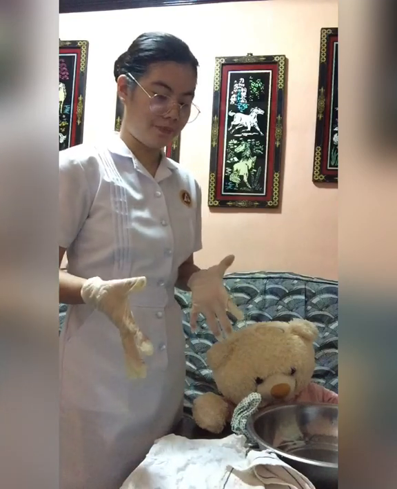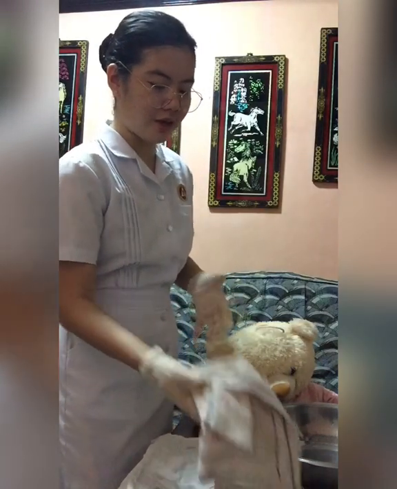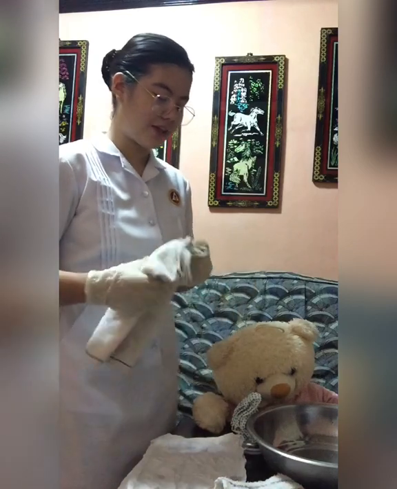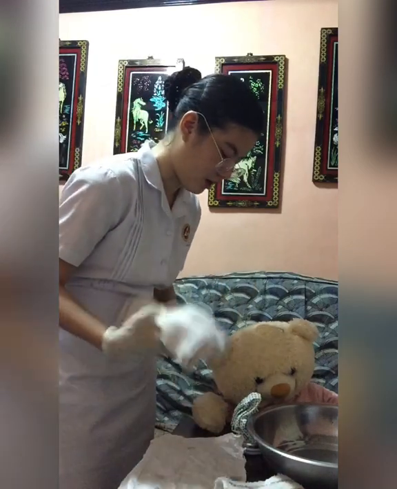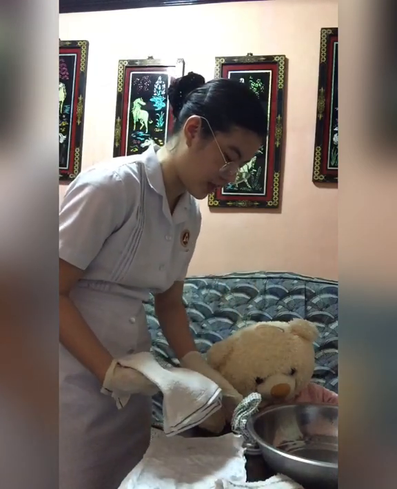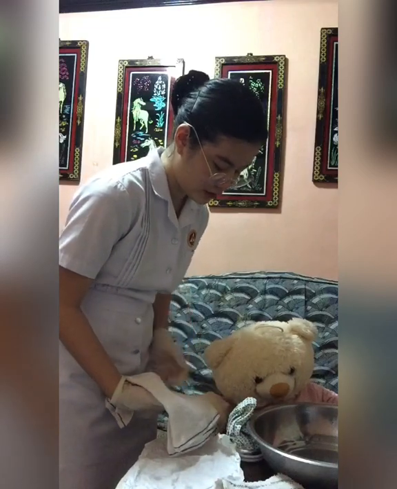And then next, place a towel or pad under the area to be treated. So here.